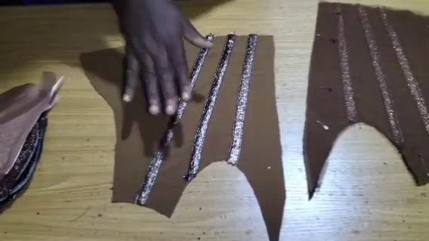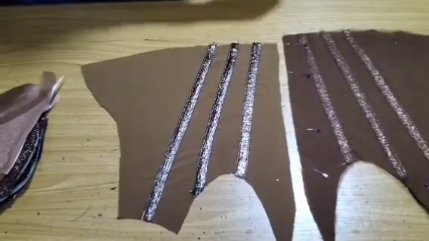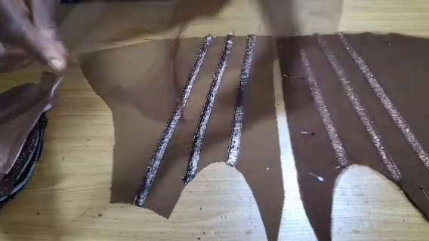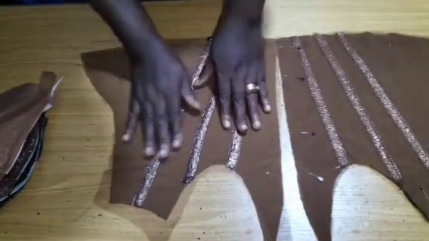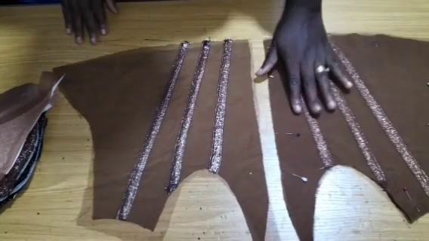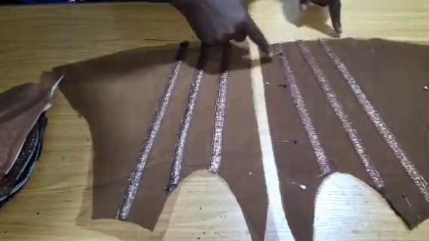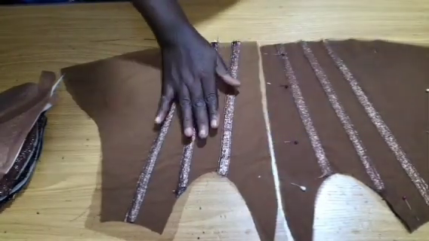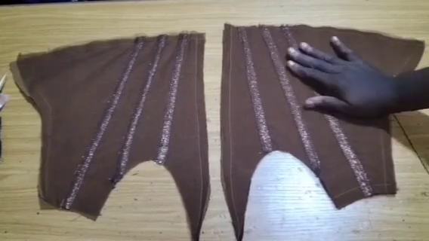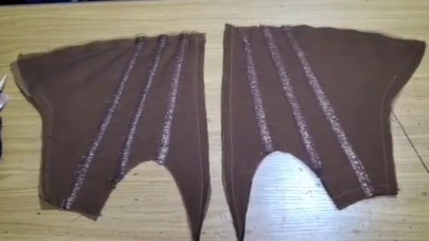So here I'm done with my boning. Of course, you know how to go about that. So here is the boning structure, and because it's a transparent corset, I'm going to lay my mesh on top of it. You can double your mesh, you can make it triple, 2 or 3 is okay. Then I'll go over to my machine now and I'm going to stitch around to hold the mesh. Okay, so I'm done stitching to hold the mesh right now.